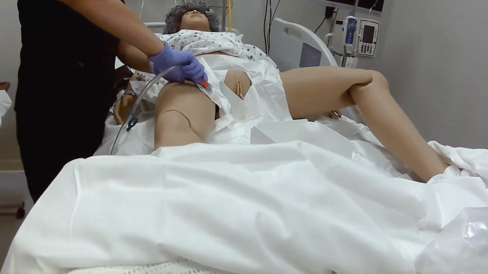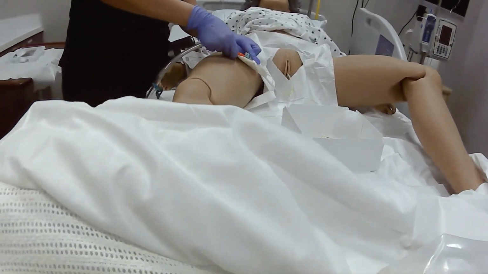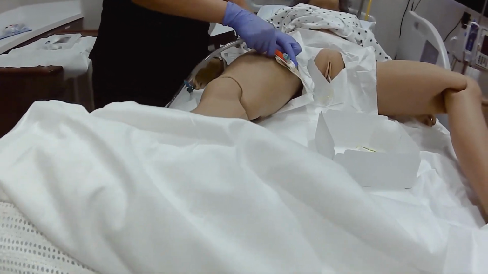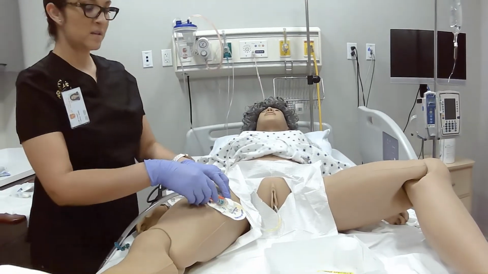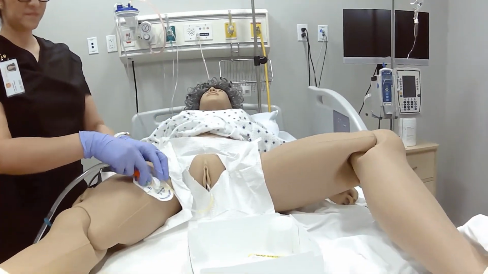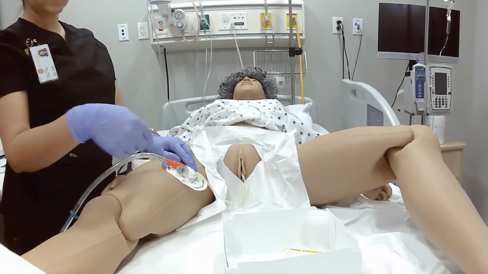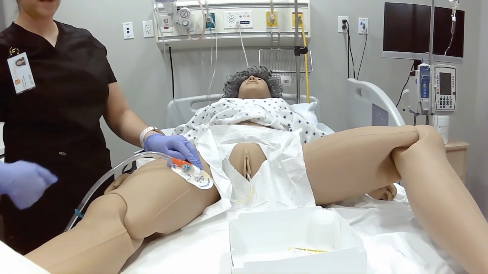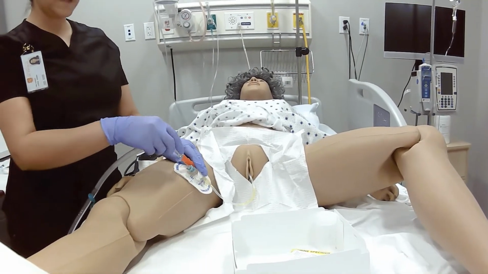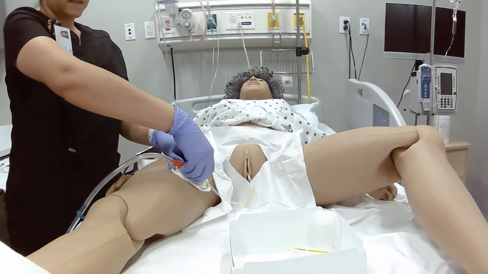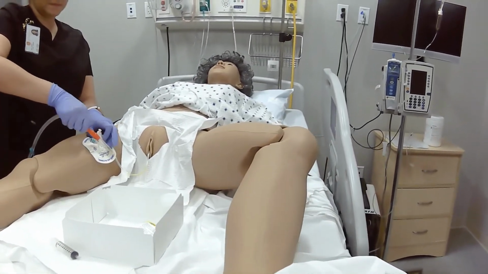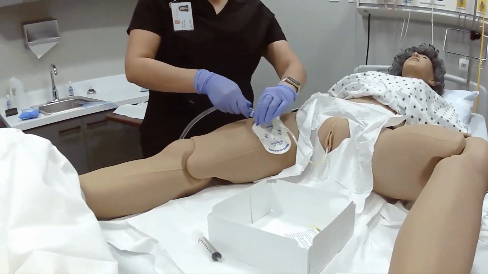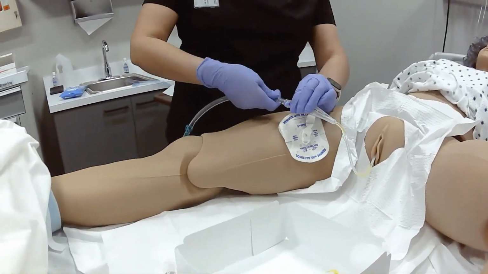Now, another important thing to remember is when you have to collect a urine specimen from the urine that you just got from the Foley, most Foley catheters will have a port, okay?